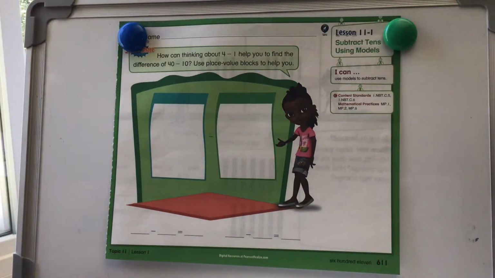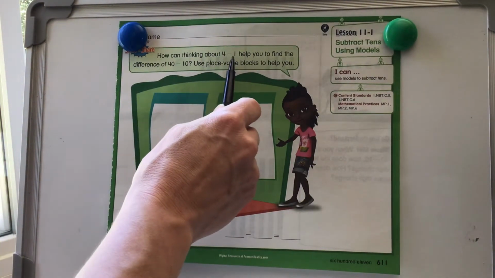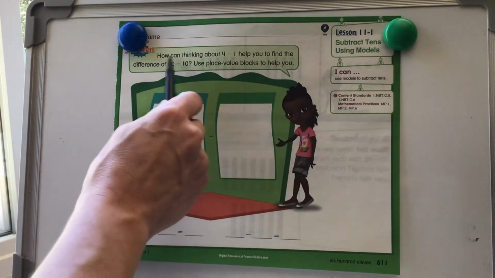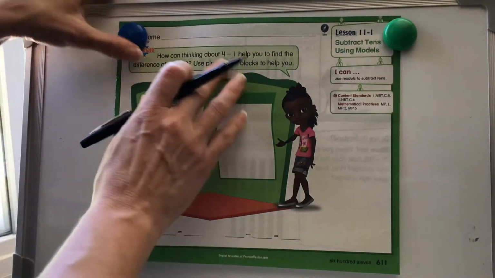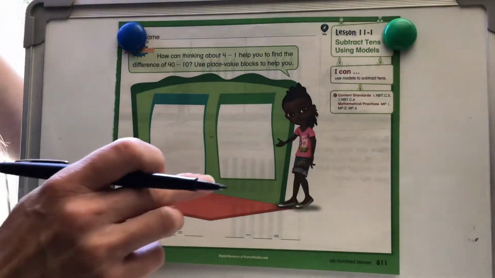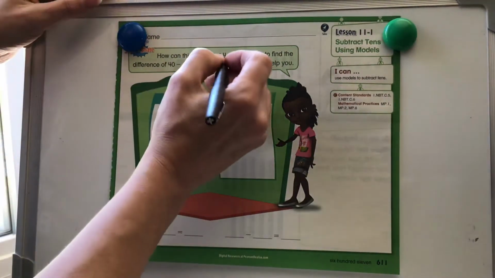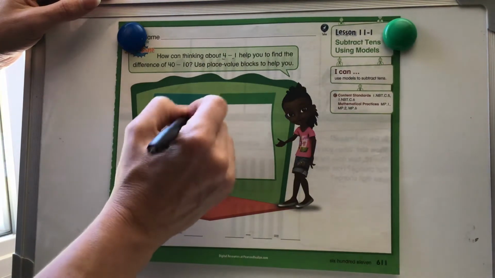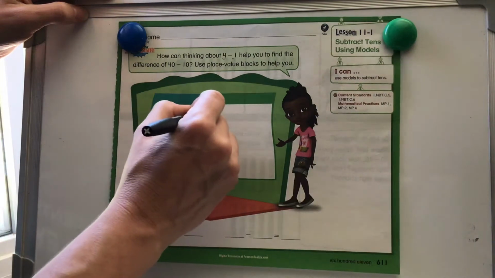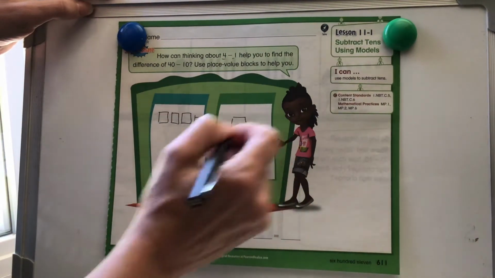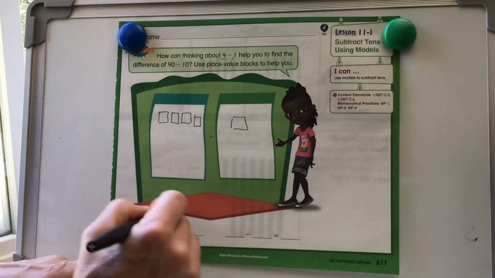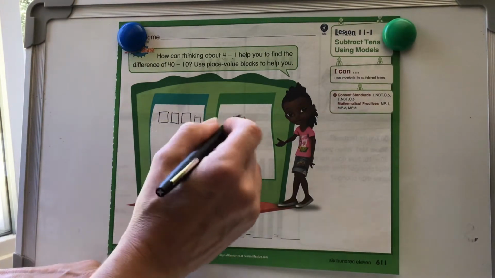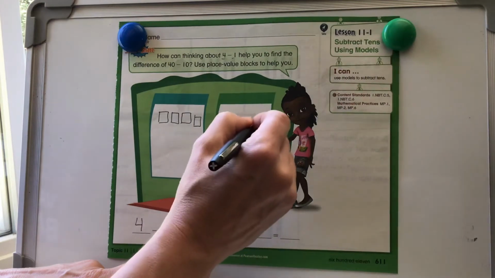Lesson 11-1. We're subtracting tens and using models. How can thinking about 4 minus 1 help you to find the difference of 40 minus 10? So we're going to talk about 4 minus 1. If I have 1, 2, 3, 4 place value blocks, minus 1, I know that 4 minus 1 is going to equal 3.